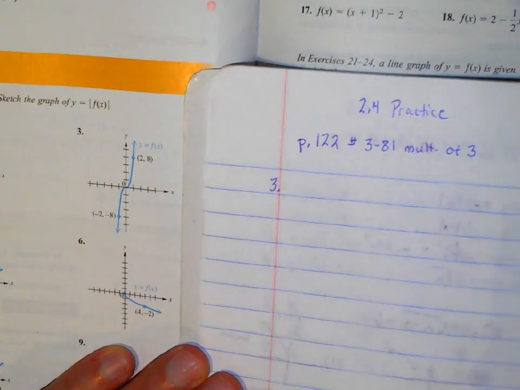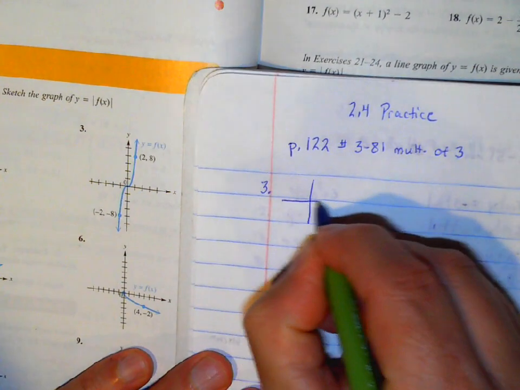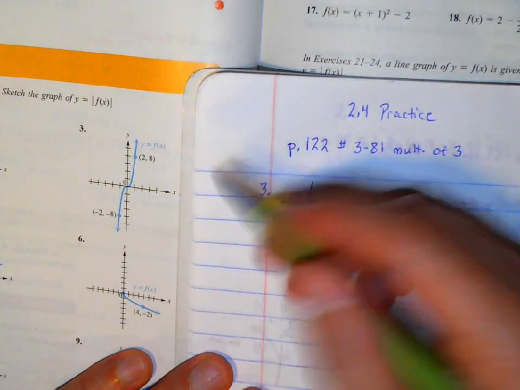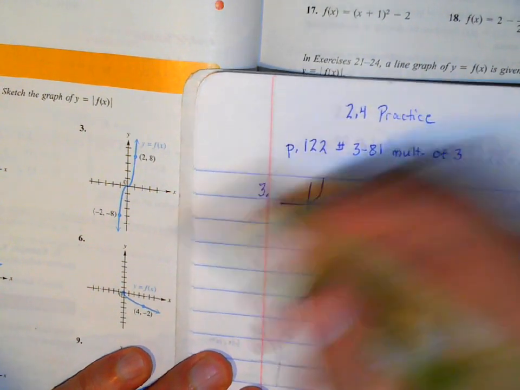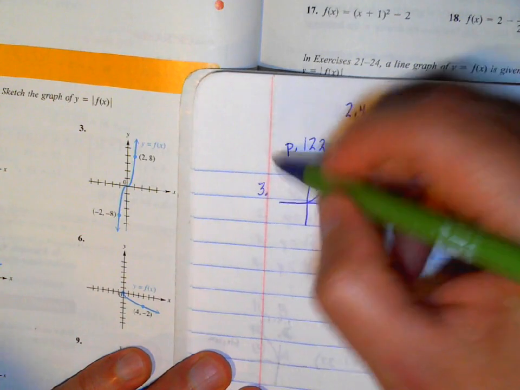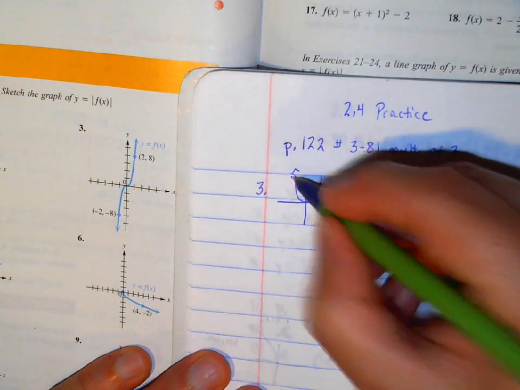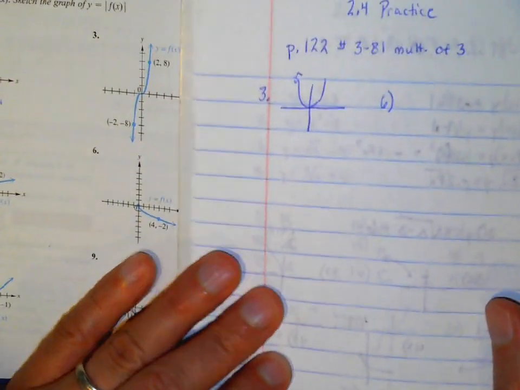This is 2.4 practice, page 122. Basically, you want to sketch these and sketch them as an absolute value. So this is f of x, absolute value of f of x. The positive part will stay the same, but wherever it turns negative, that will turn up and be positive instead.